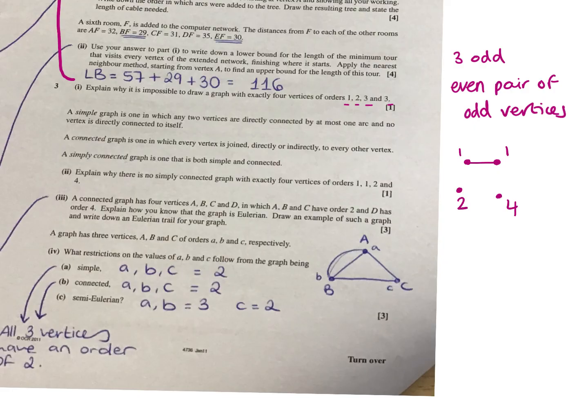Because the 2 is going to have 1 like that, 1 like that. Then let's say it comes out like this. And then this is going to need to have a loop. But we can also see they're completely not connected. So explain why there's no simply connected graph.